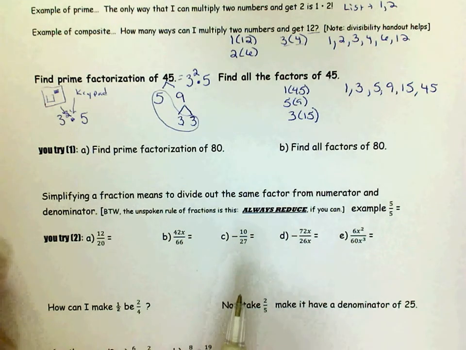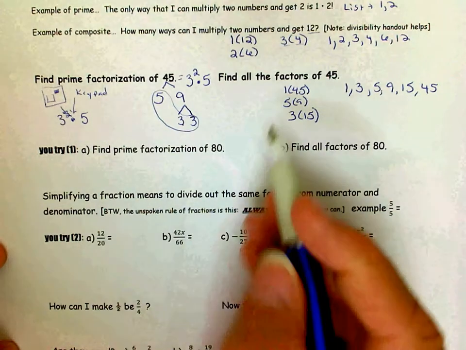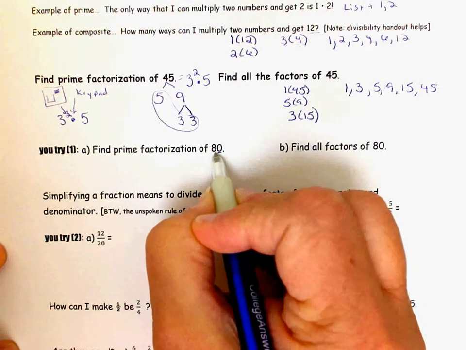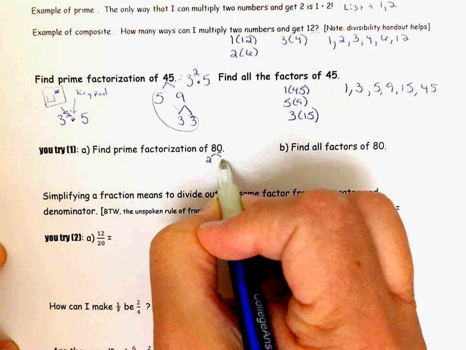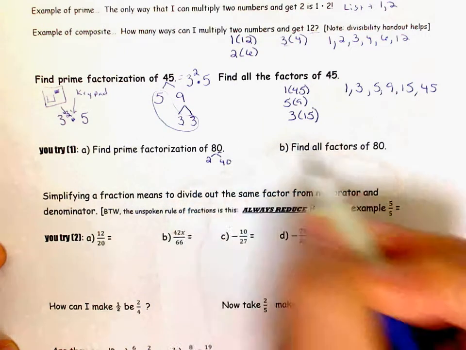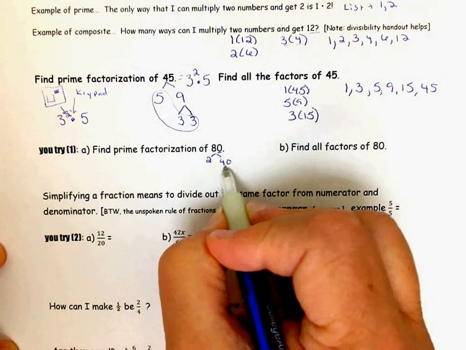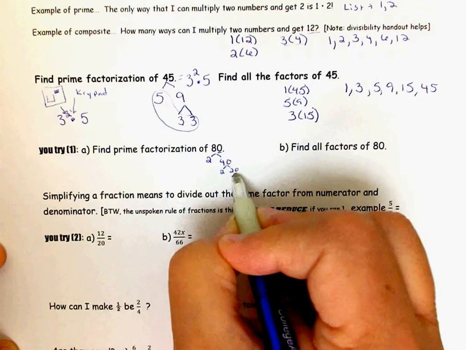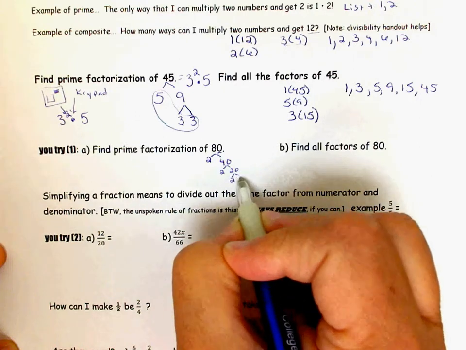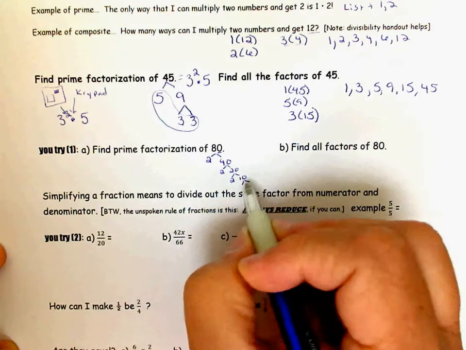So now the prime factorization, it ends in 0, so I know I can divide it by 2. And 2 times 40 gives me the 80. And 40 is still even, so divide it by 2, and that's 20. 20 is still even, so divide it by 2, and that's 10. 10 is still even, so divide it by 2.